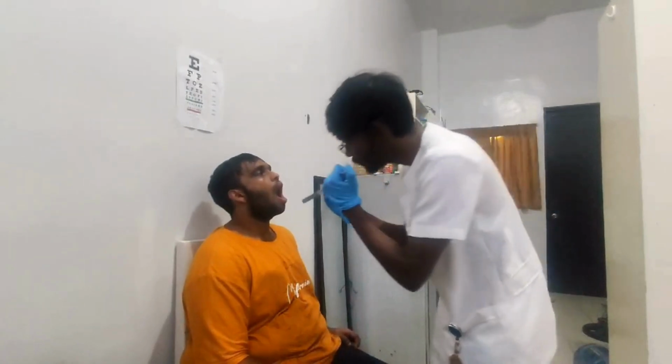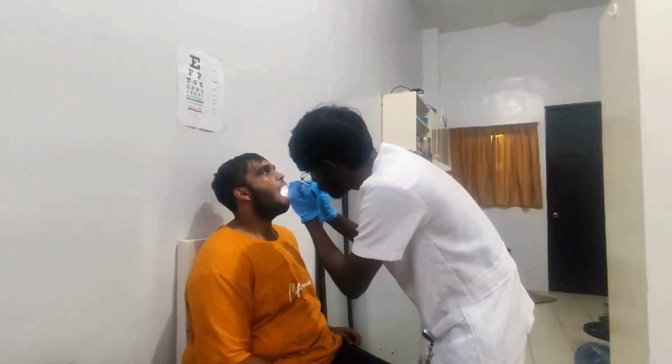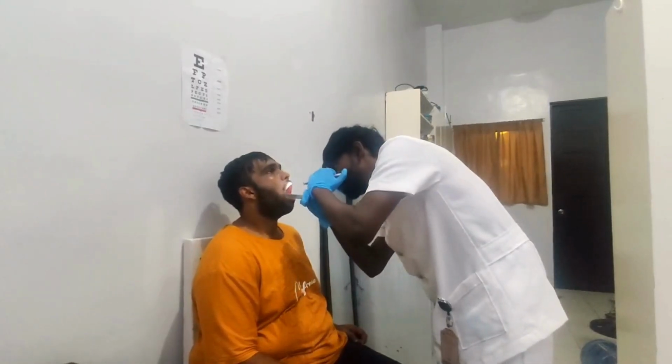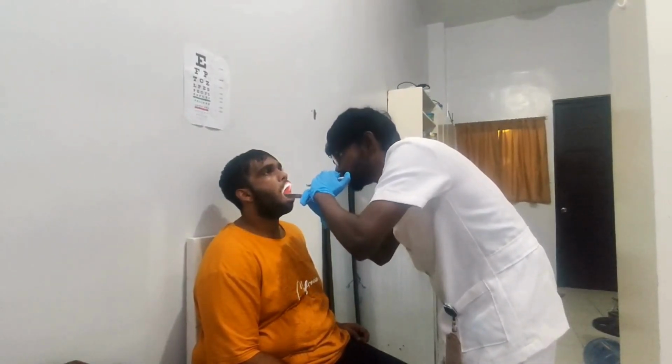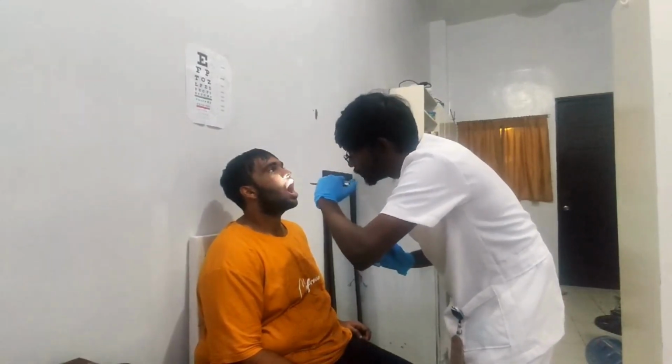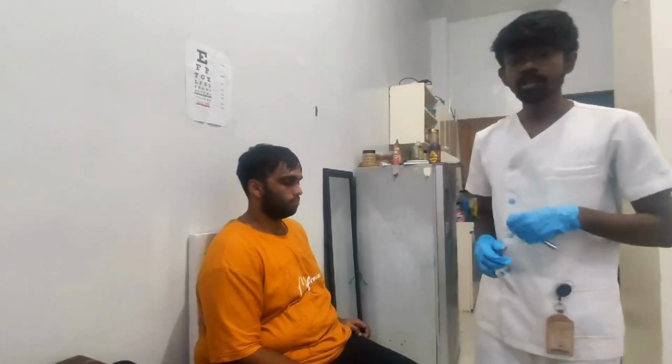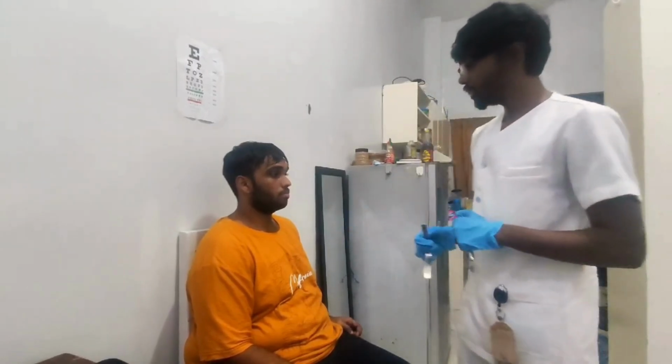Next, I'll be inspecting the mucosa. Can you open your mouth? I'll be inspecting the teeth as well. Can you open your mouth? The mucosa looks normal, and there are no ulcerations or swellings, and the teeth are normal. There is no cavity.